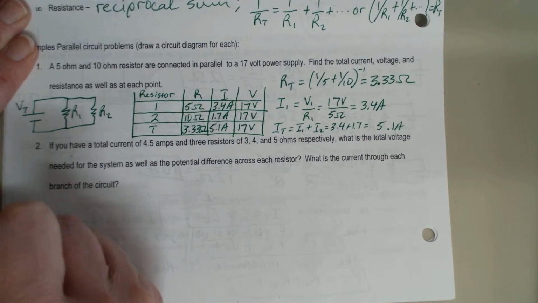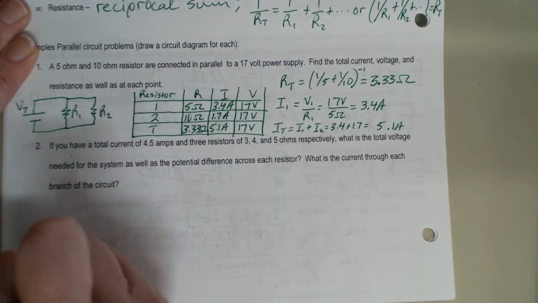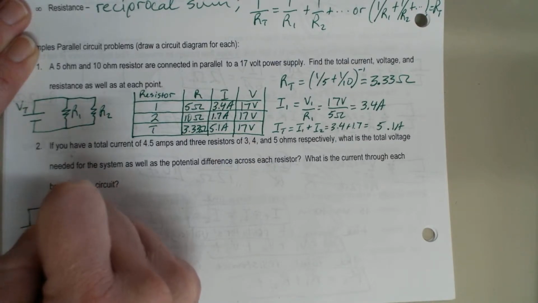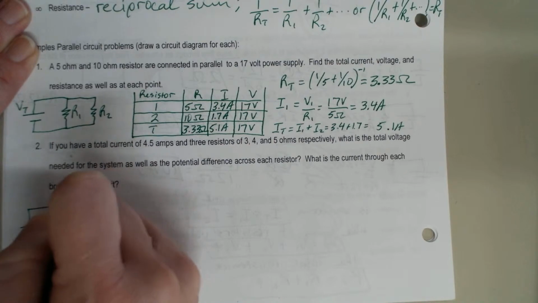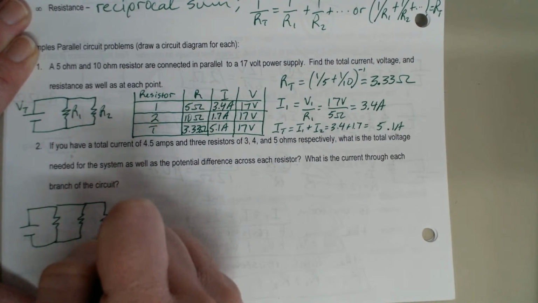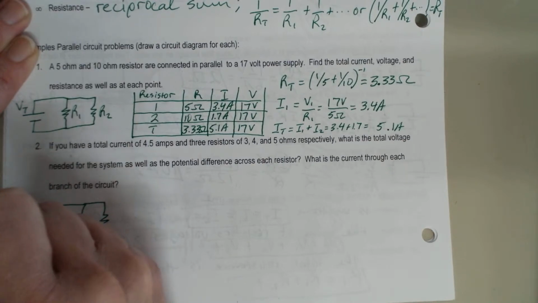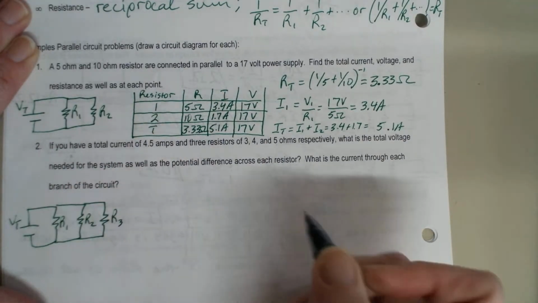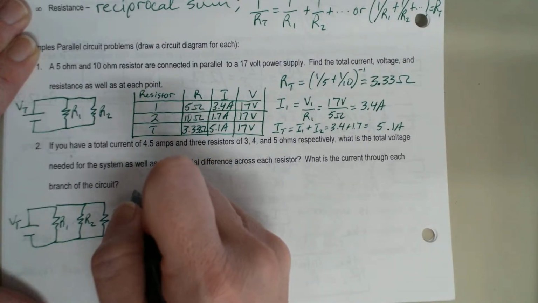Okay, so we have 3 resistors all in parallel. So we have a power supply, resistor 1, resistor 2, resistor 3. So this is V total, R1, R2, R3. Okay, and then we need to make our chart.